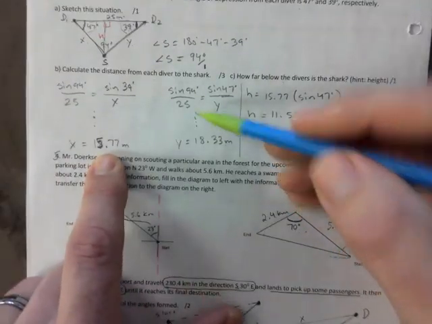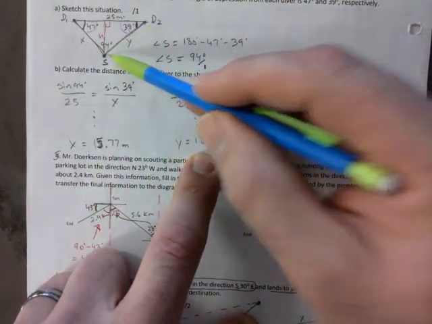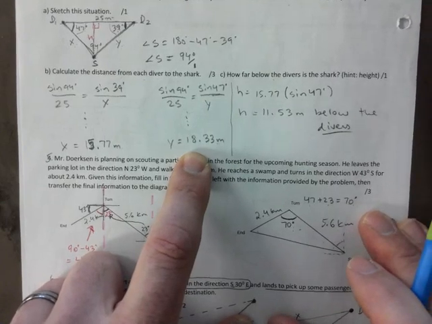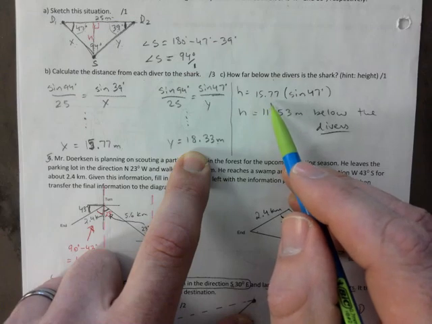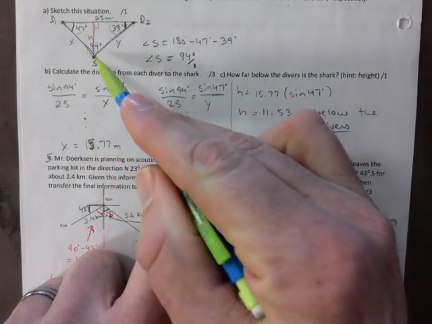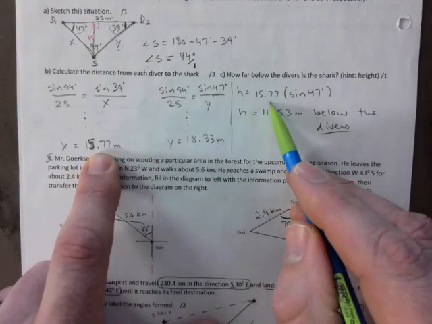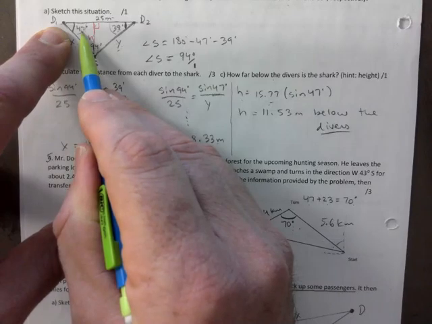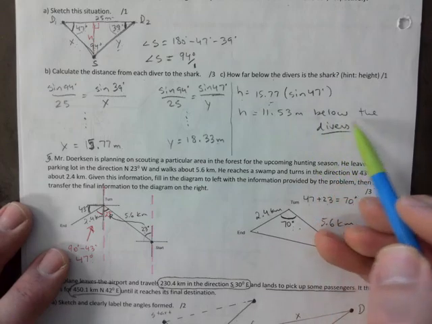So from diver 1 to the shark, it's 1577. Diver 2 to the shark is 1833. And obviously if you did this at home, you're just sitting back and relaxing right now, which is good. You did the work, why not? And then for the height, use any one of those slants, X or Y. I think I used X here. If you use X, just make sure you use the angle that's touching it, sine of 47, and so it's 1153 meters below the diver.